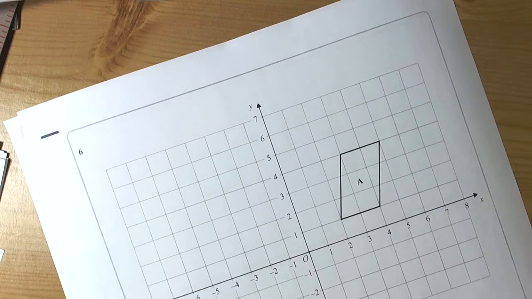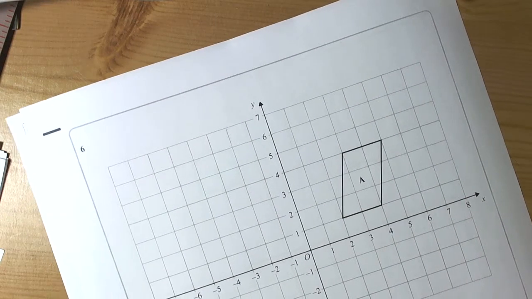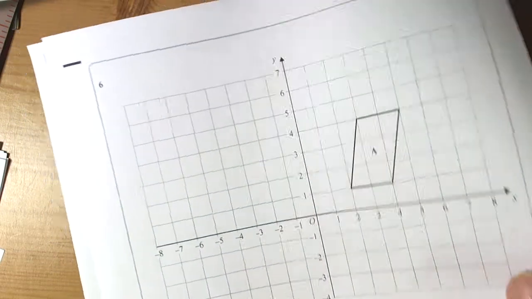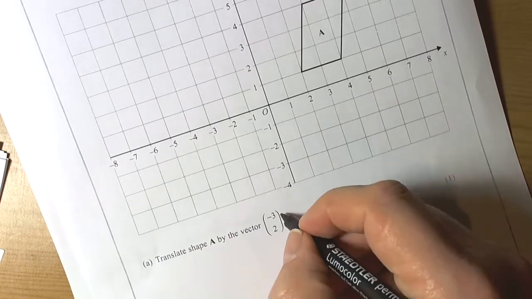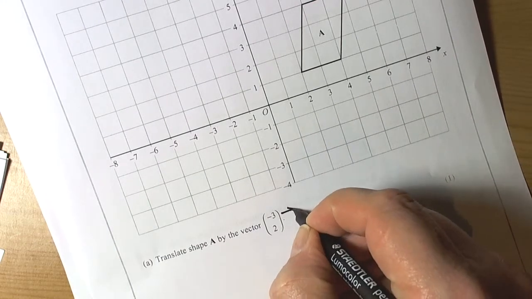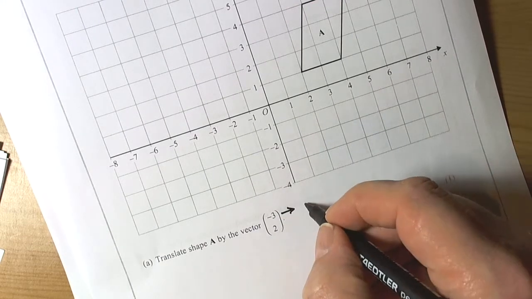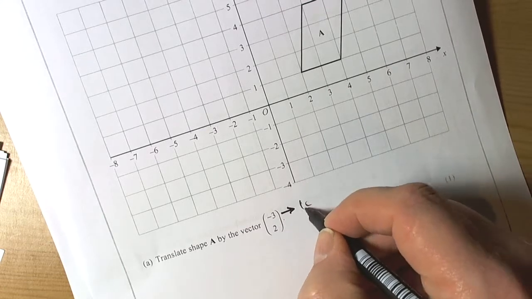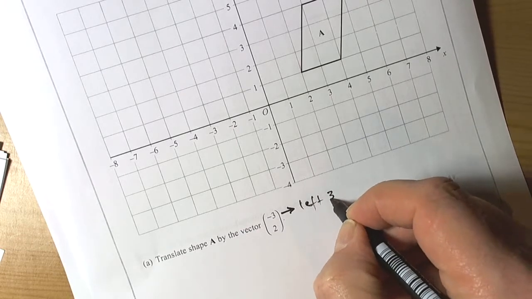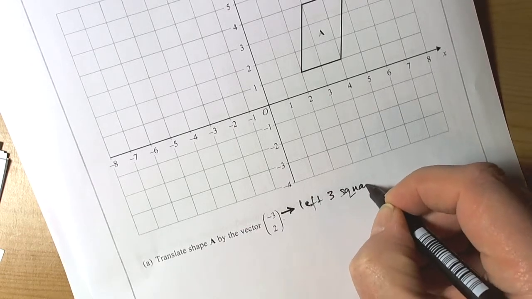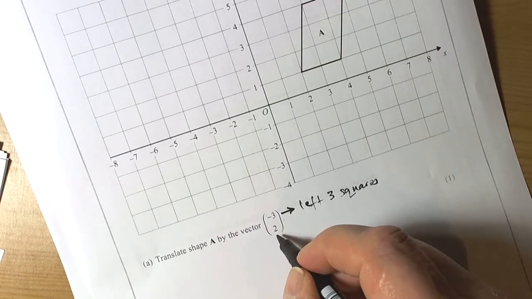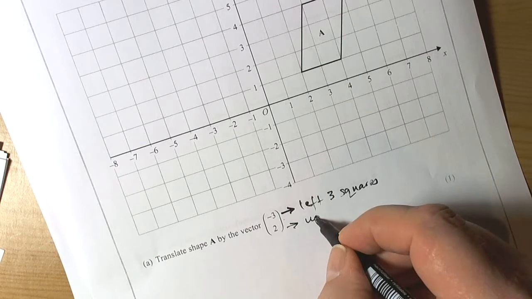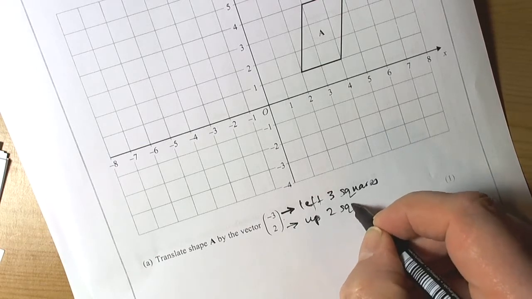So, transformation question here. It talks about translating shape A by the vector -3 and +2. So what we're going to remember about translation vectors is that the top number of the vector tells us whether we're going left or right. And because it's a negative, then we're going to go left 3 squares. And the bottom number here tells me that we're going to go up or down. Because it's positive, we're going to go up 2 squares.